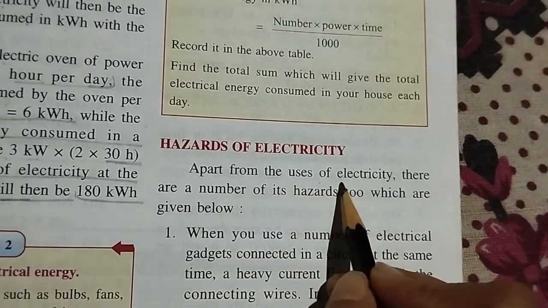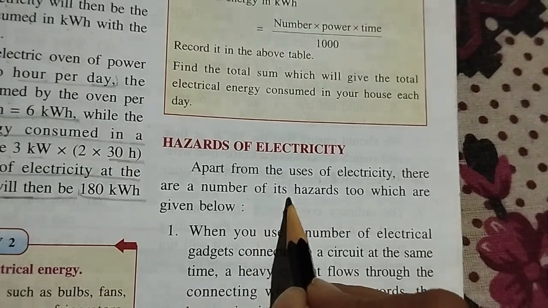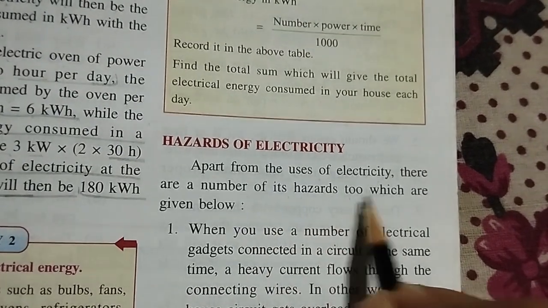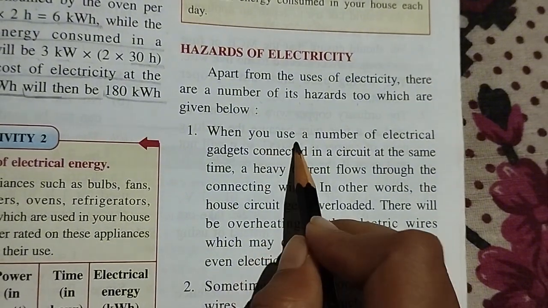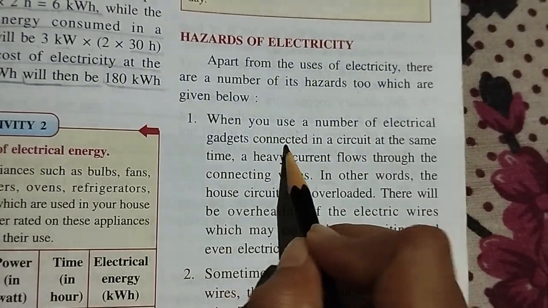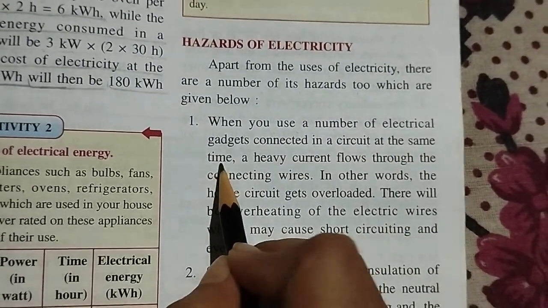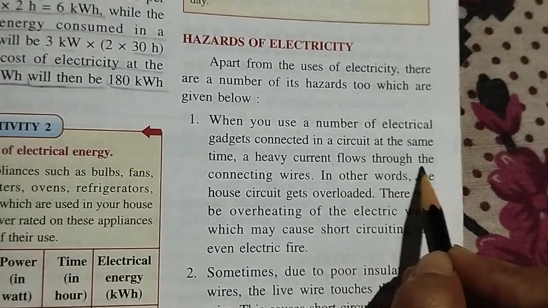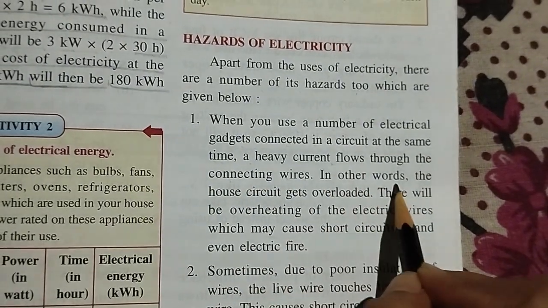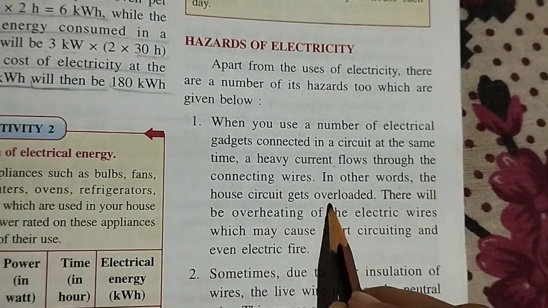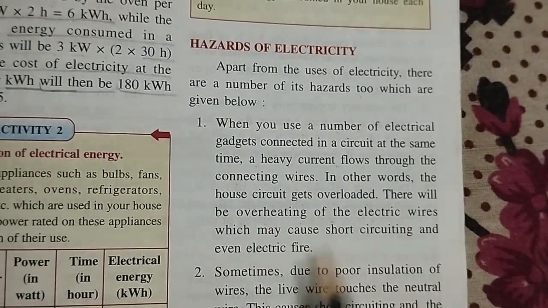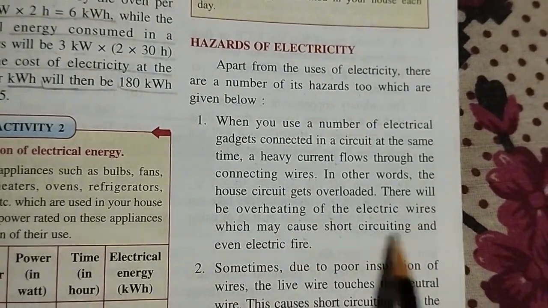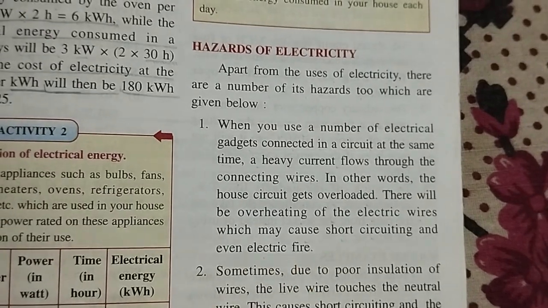So now, hazards of electricity. Apart from the use of electricity, there are a number of its hazards too, which are given below. Number 1. When you use a number of electrical gadgets connected in a circuit at the same time, a heavy current flows through the connecting wire. In other words, the house circuit gets overloaded. There will be overheating of the electric wire, which may cause short circuiting and even electric fire.